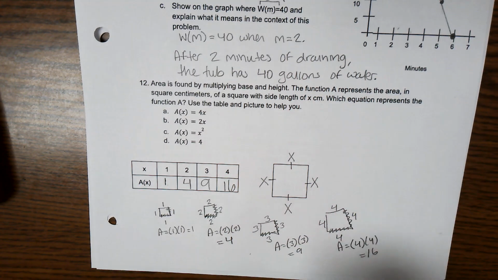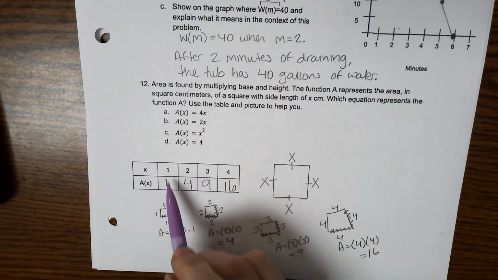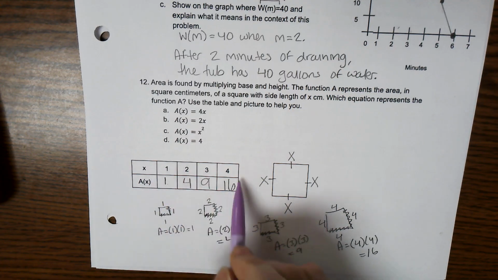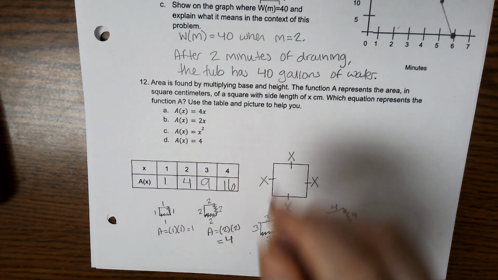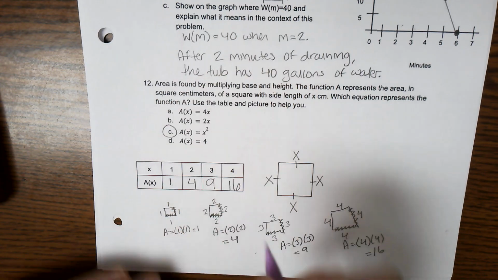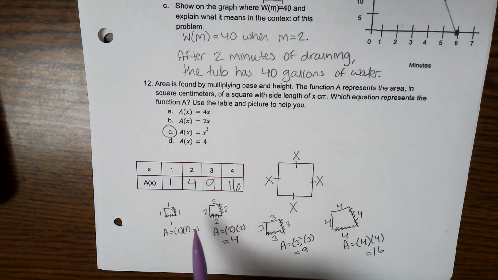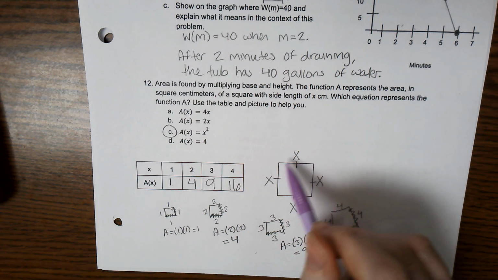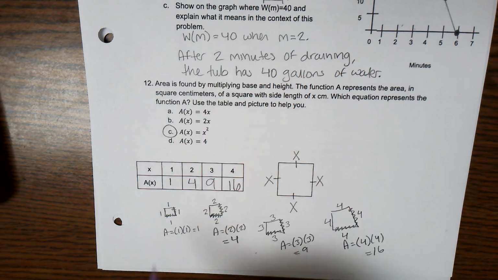Now I need to write a function about how the input compares to the output. I notice that each time I'm actually squaring the input. So I'm going to say that a of x is equal to x squared. Now, if this had been a perimeter problem instead, I'm going to be adding all of these together, which would be 4x. So that would be for perimeter.